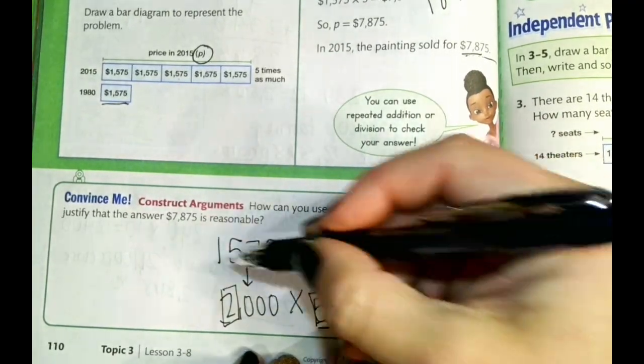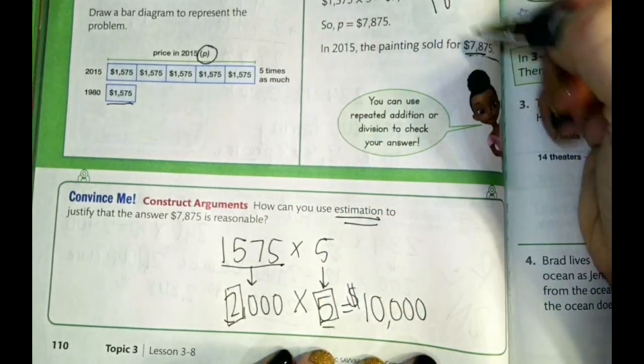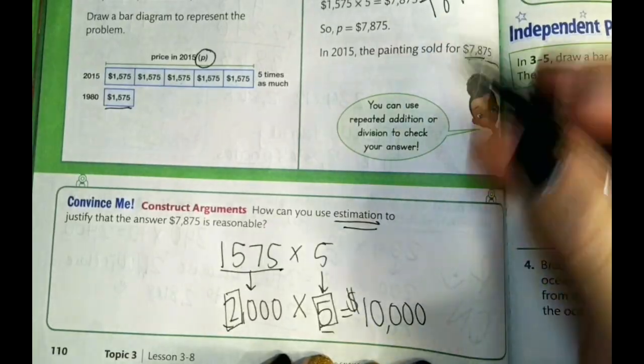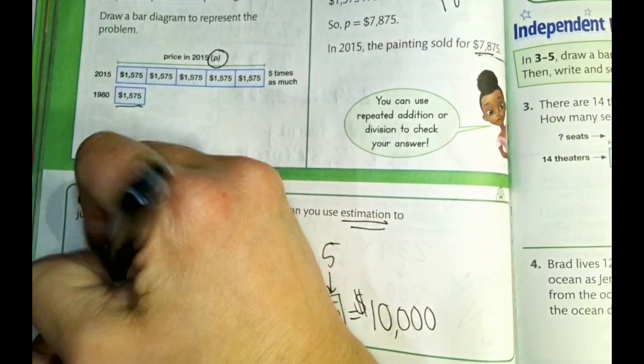This is going to be an overestimate because I rounded way up, but it's still close to my 7,875, so my answer is reasonable. Ta-da!